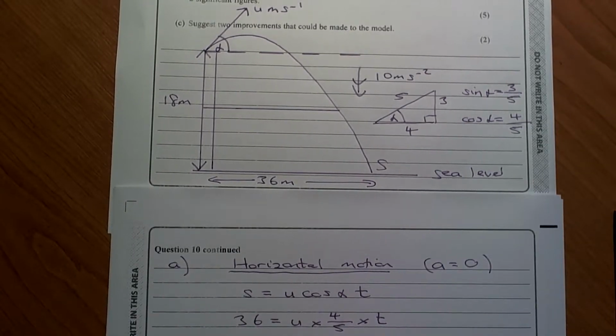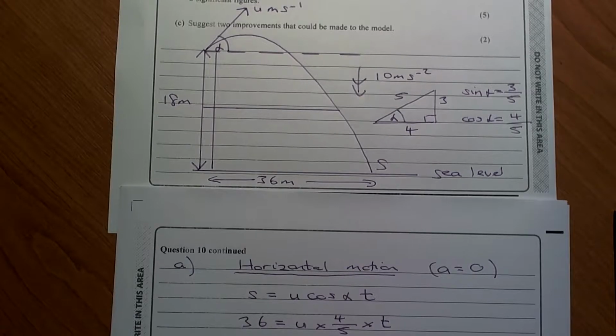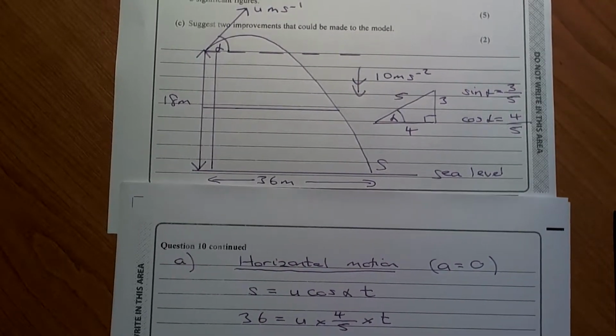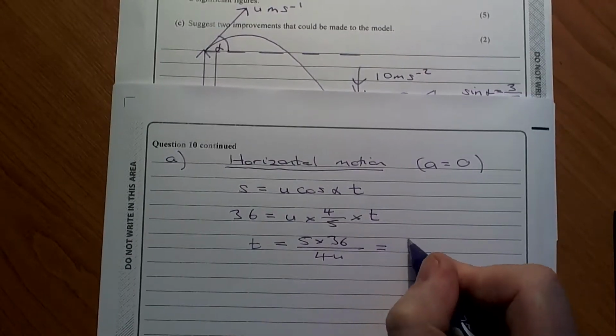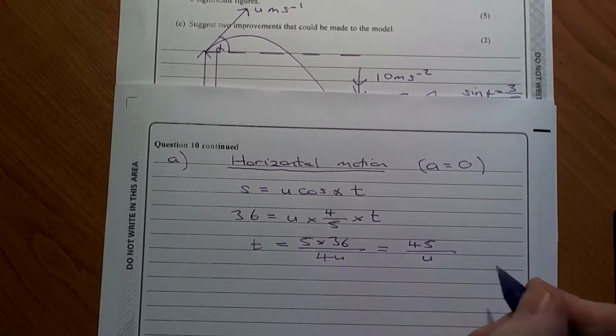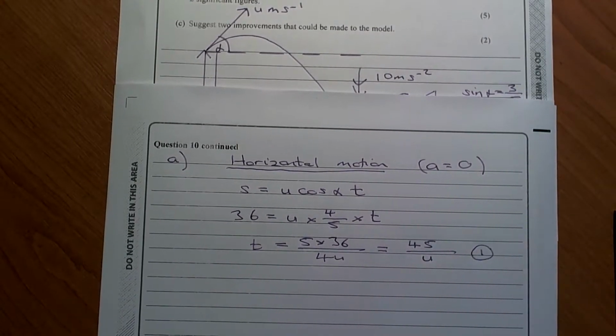So t is going to be 5 times 36 all over 4u. Now if we cancel this, 36 divided by 4 gives us 9. That's going to be 45 over u, and that's our value of t. I'm just going to call that number 1.